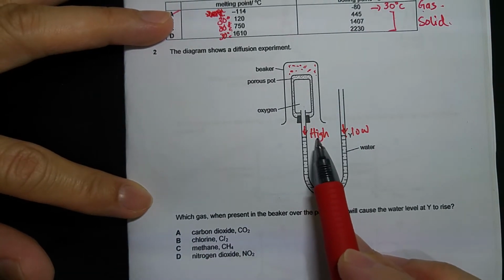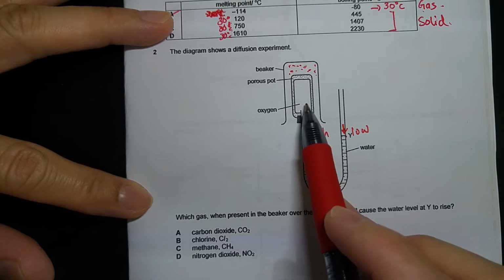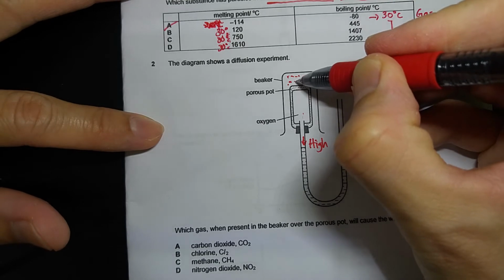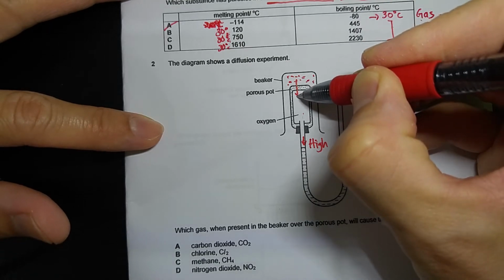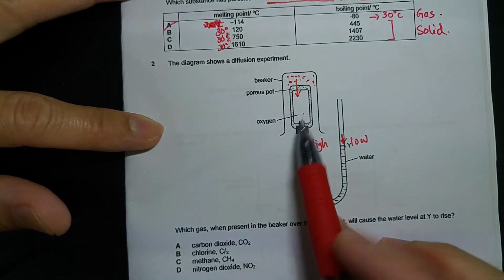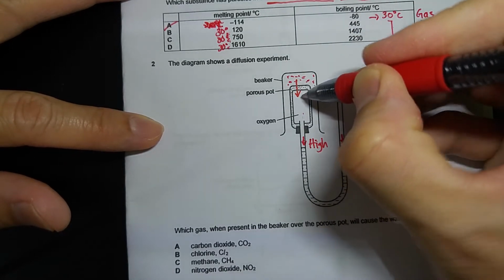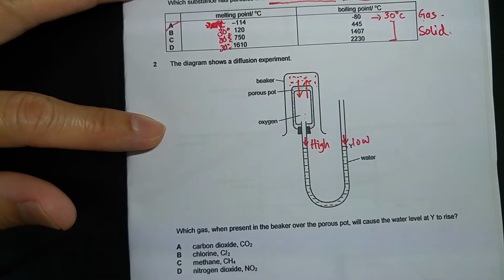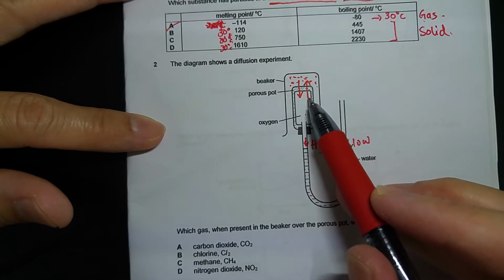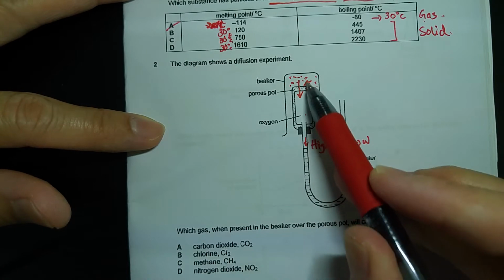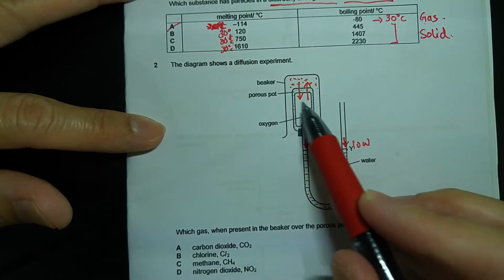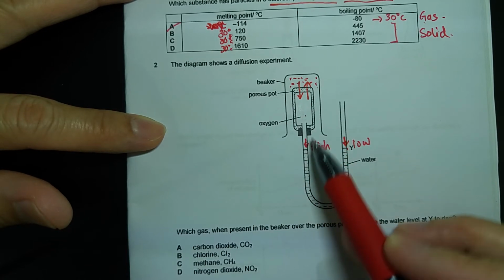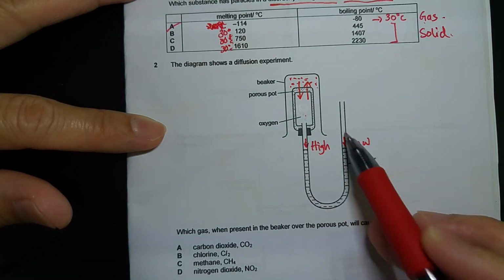Now, the reason that the pressure exerted by the gas is high is because the rate of diffusion of the gas into the porous pot is faster than the rate of diffusion of the oxygen out of the porous pot. So there will be a lot of gas particles inside. When there are a lot of gas particles inside, then the pressure here will be very high and then push it up.